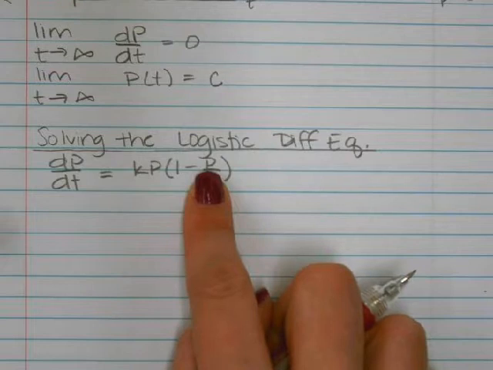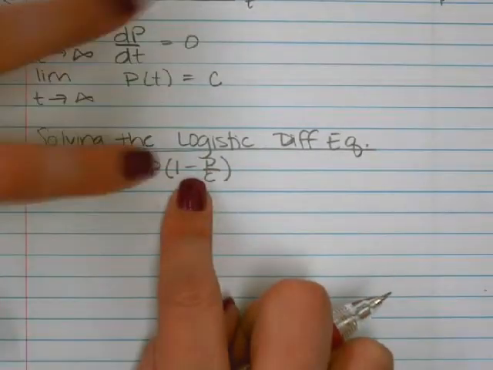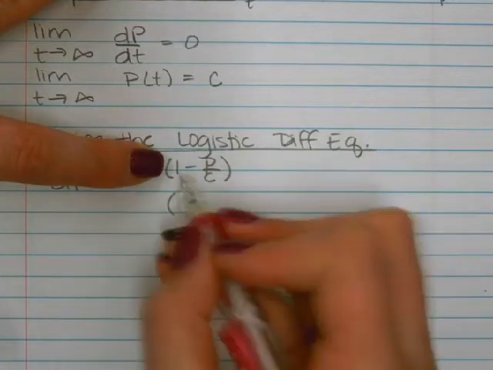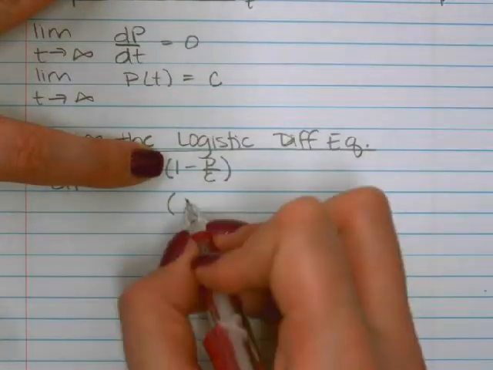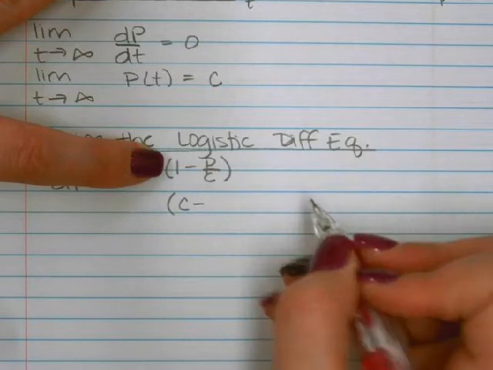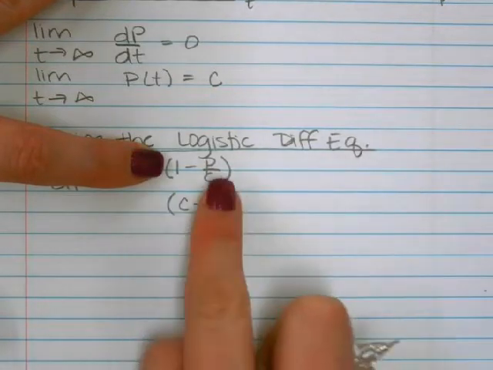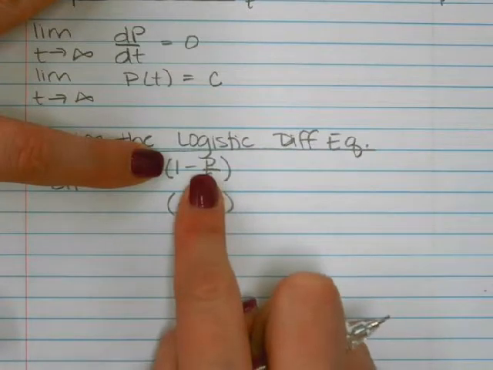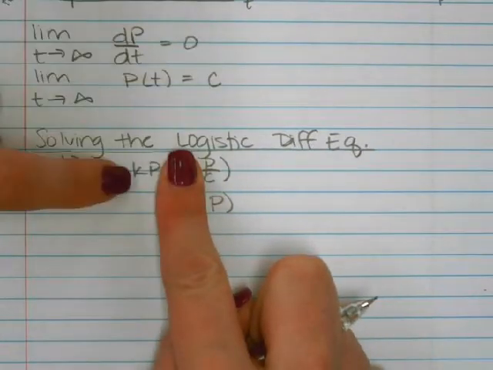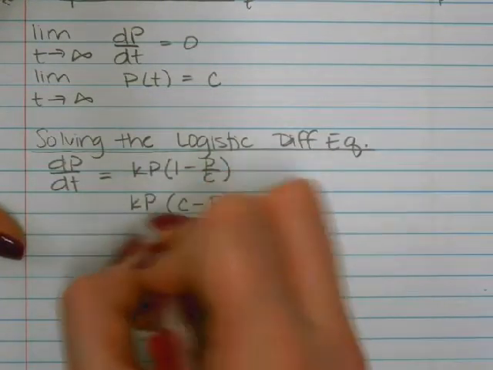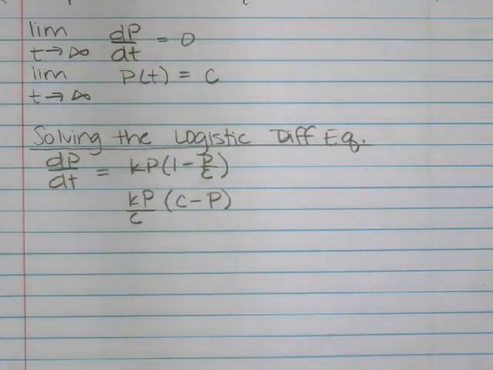So I'm going to multiply the inside of the parenthesis by C. C multiplied by 1 is C, C multiplied by P over C is P. And since I'm multiplying this part of the right side by C, to undo that I have to divide this part by C. So this is k times P divided by C.